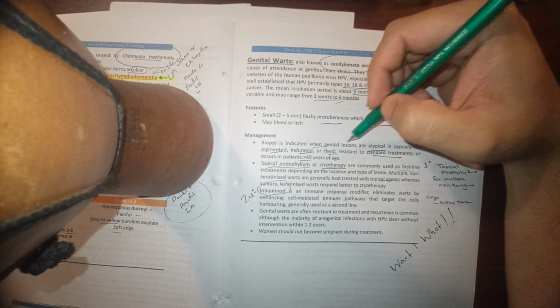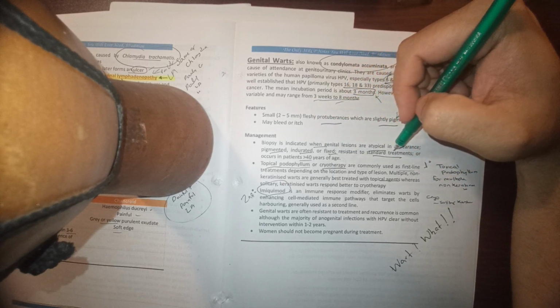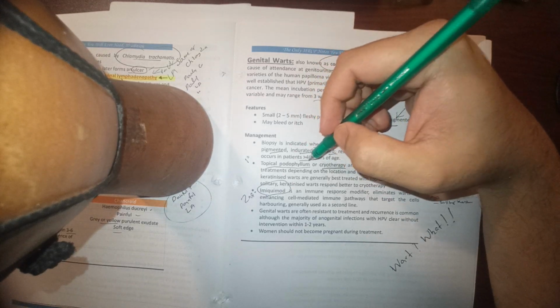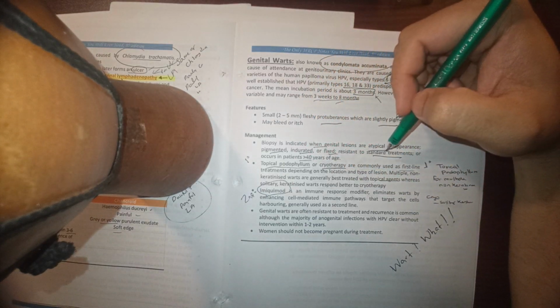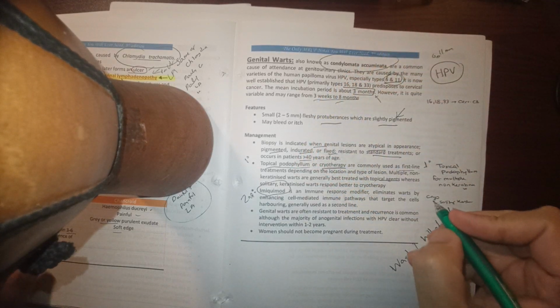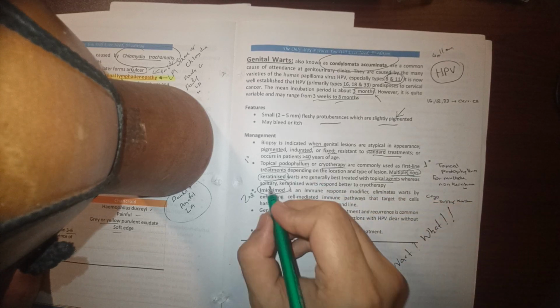Biopsies are indicated when genital lesions are atypical in appearance, pigmented, indurated or fixed, resistant to standard treatments, or occur in patients more than 40 years of age. Primarily, topical podophyllotoxin or cryotherapy are commonly used as first-line treatments, depending on the location and type of lesion. Multiple non-keratinized warts are generally best treated with topical agents like topical podophyllotoxin, whereas solitary keratinized warts respond better to cryotherapy.